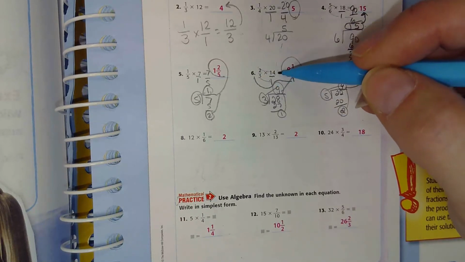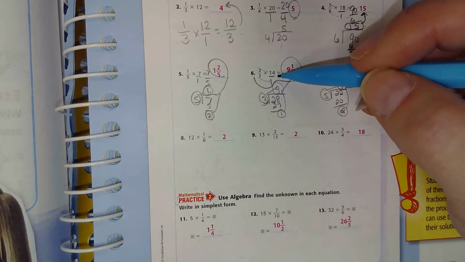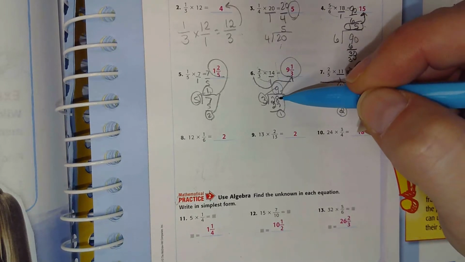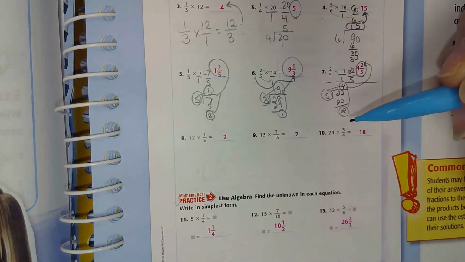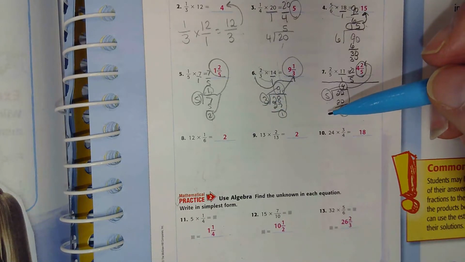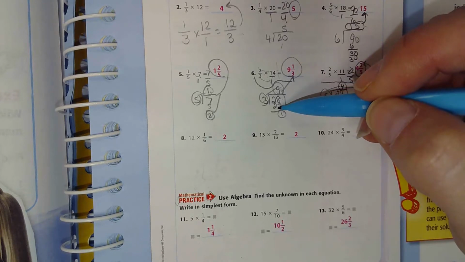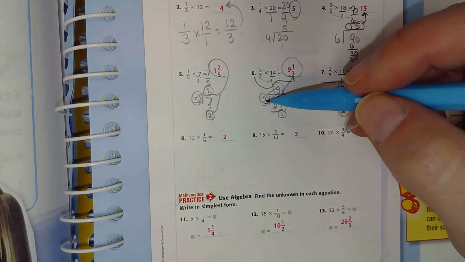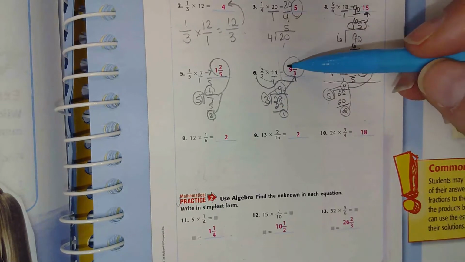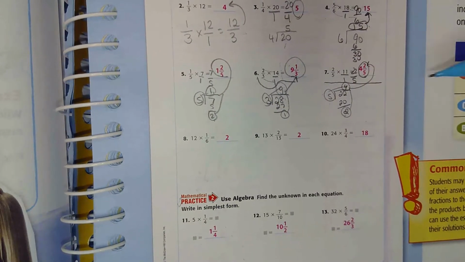Then I didn't even write out that final answer. That's what sort of stumped me. I just right away said 28 divided by 3 because I knew that was an improper fraction. It goes in there 9 times, takes care of 27 pieces. I have 1 piece left over and it still takes 3 to make a whole thing. 9 1/3 is the final answer.